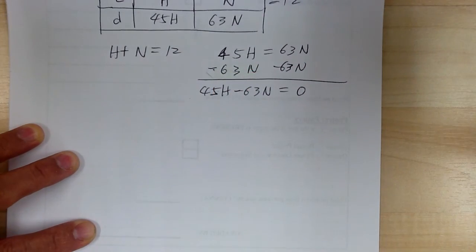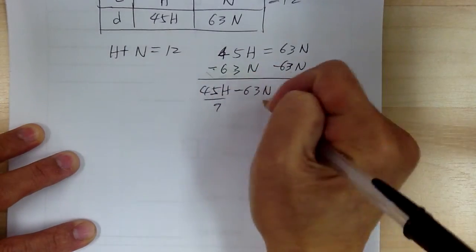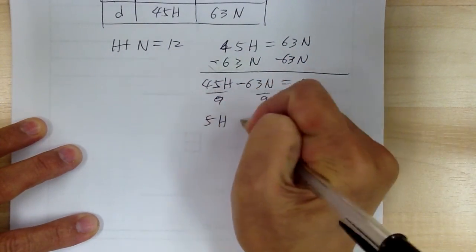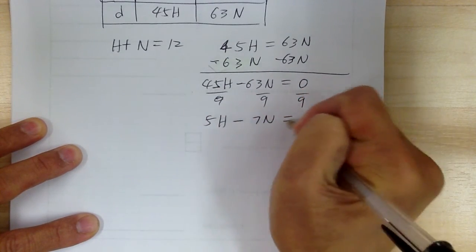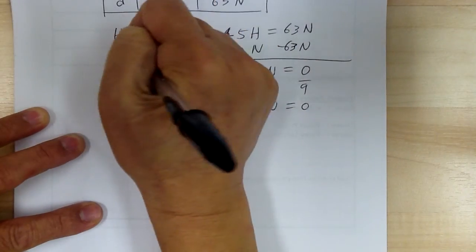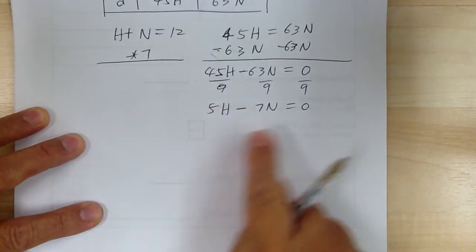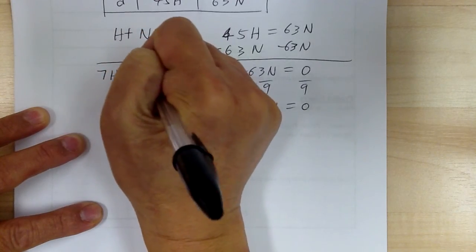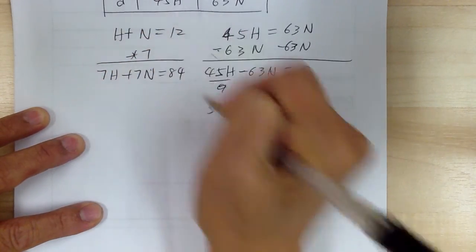So again, you're allowed to lower your number. So dividing by 9 first, I get 5h minus 7n equal to 0. Okay? So now I'm going to multiply by 7. So now a lot easier to do, right? So I get 7h plus 7n equal to 84.